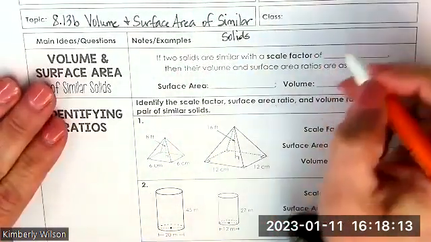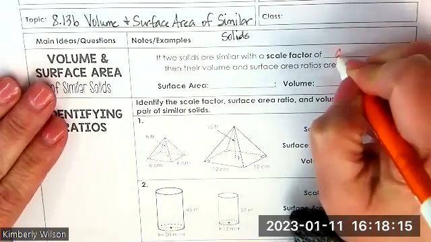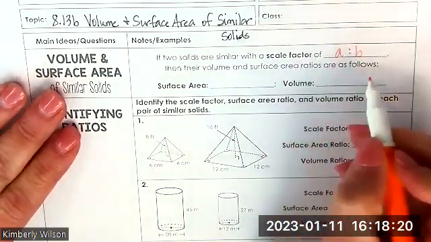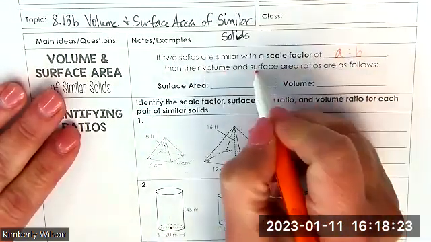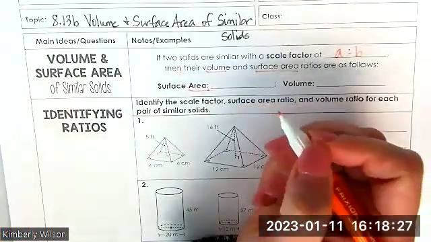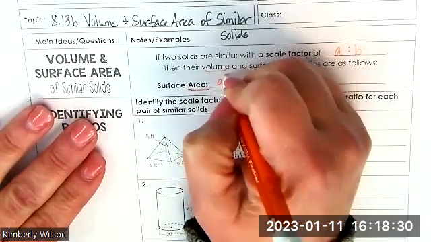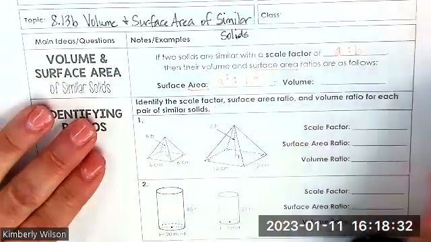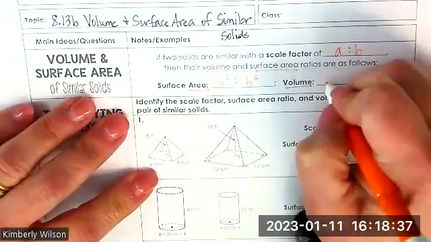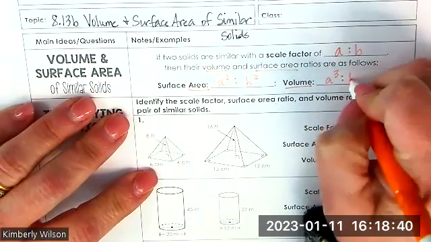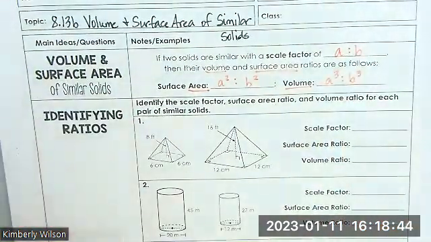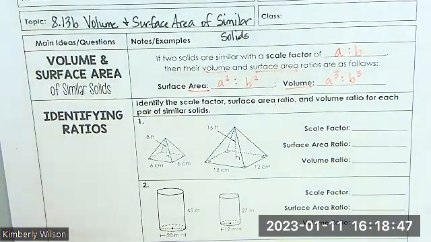If two solids are similar with a scale factor of A to B, then their volume and surface area ratios are as follows. For area, remember area is squared, so this is A squared to B squared. And remember, volume is cubed. So this is A to the third to B to the third. Now let's work an example.